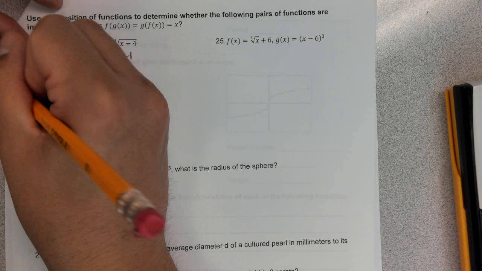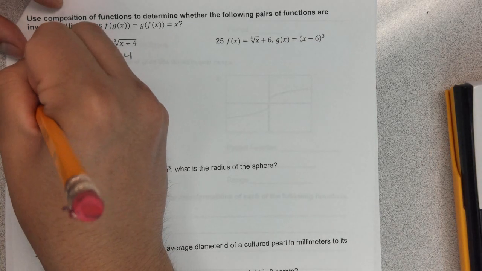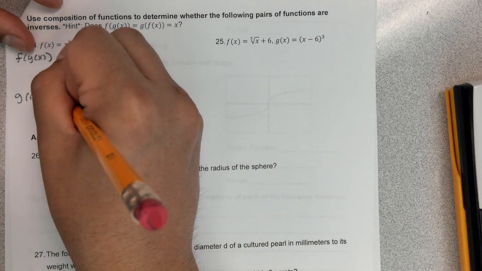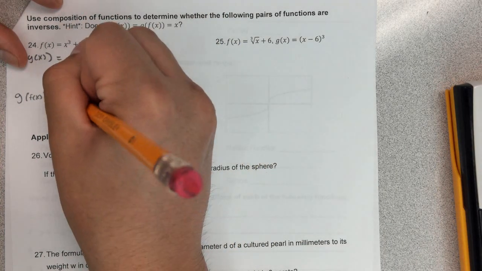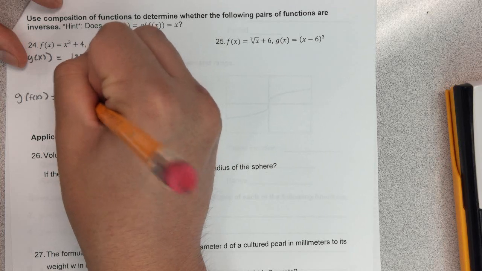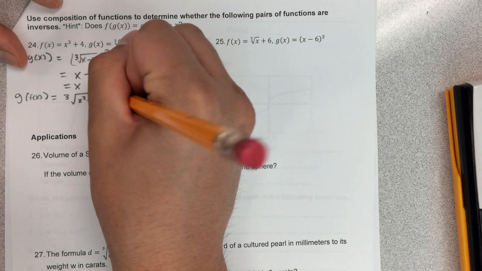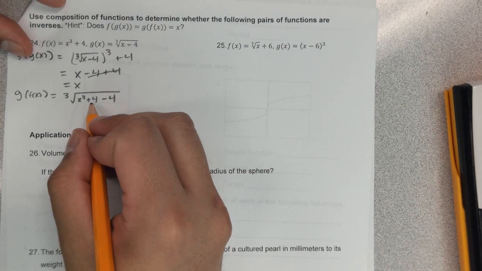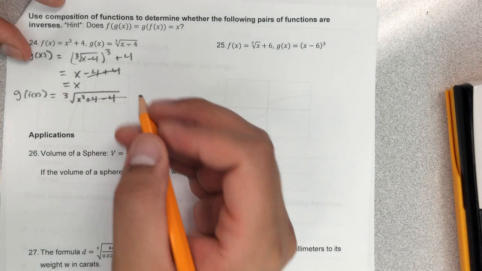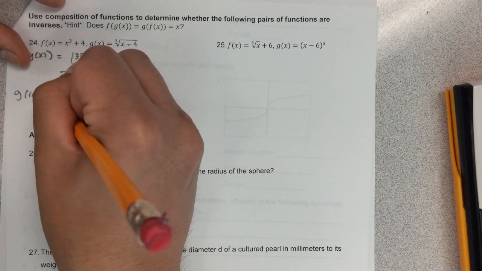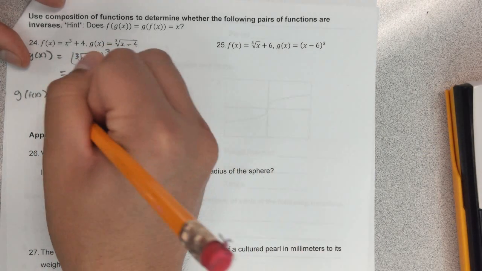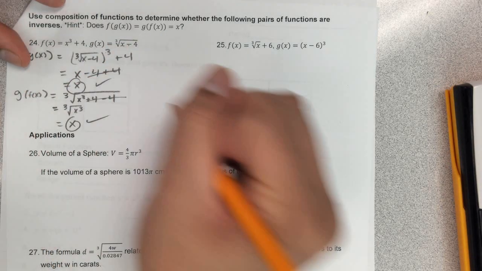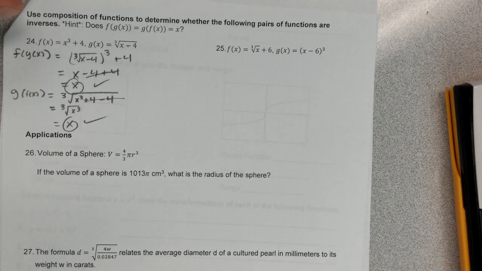So now we've got to check the other scenario, g of f of x. Alright, so f is now going into this. So we have the cube root of x, but we're using x cubed plus 4, then we've got that minus 4. Be careful when you write these out. First thing that would cancel would be the 4 minus 4. We're left with the cube root of x cubed. The cube root and cube cancel each other out, then we're just left with x. So yes, they would be inverses of each other.